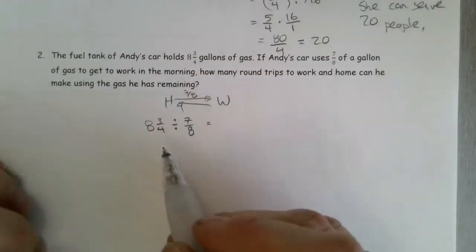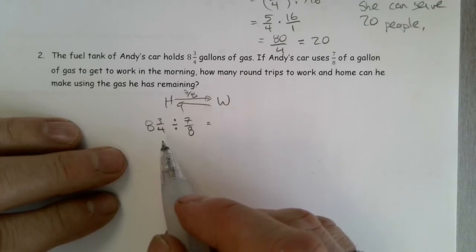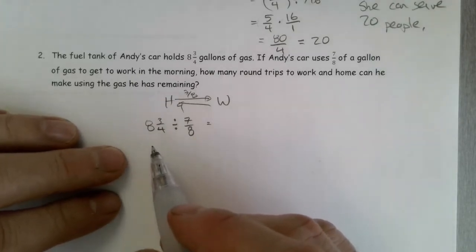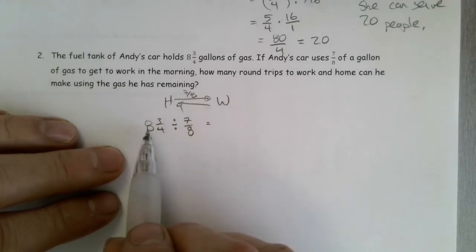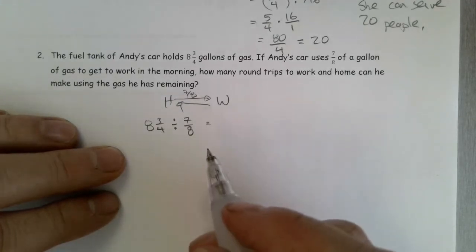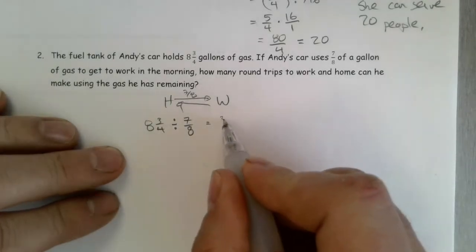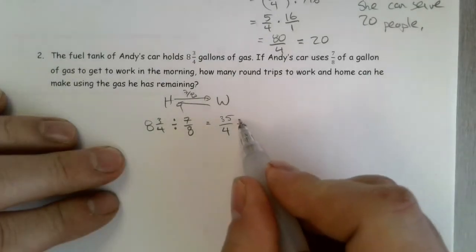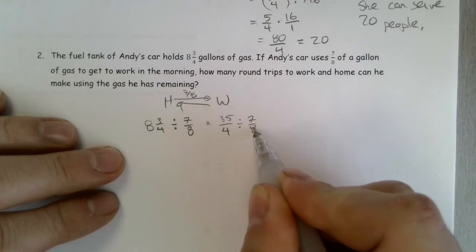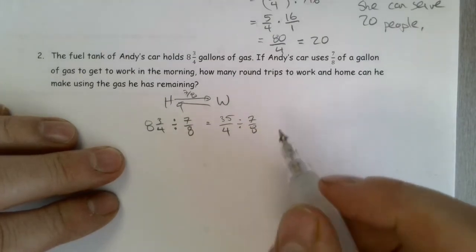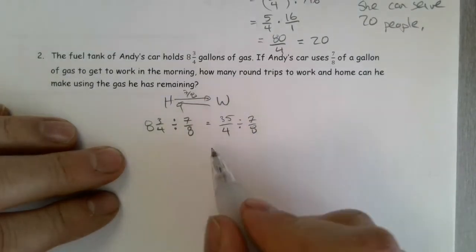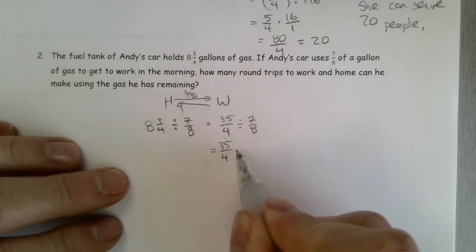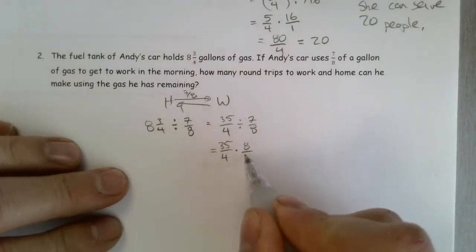Now, I'm not particularly fond of that. I want to convert 8 3/4 out of being a mixed fraction into an improper fraction. So 8 times 4 is 32, plus 3 is 35. So 35/4 divided by 7/8. Now remember, I don't need common denominators when I'm doing this. So I'm going to take that 35/4, and I'm going to multiply by 8/7.